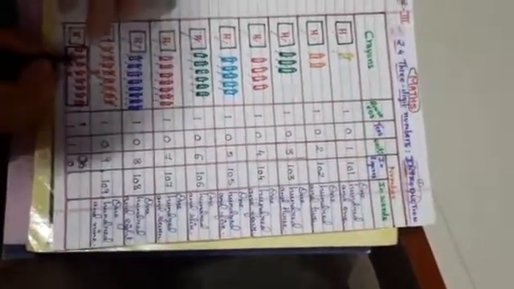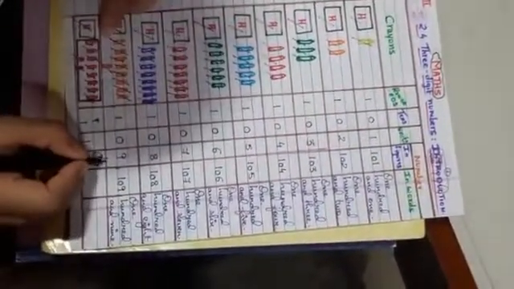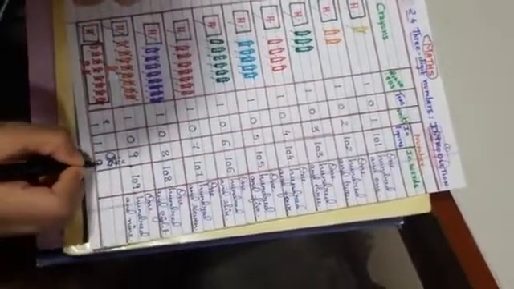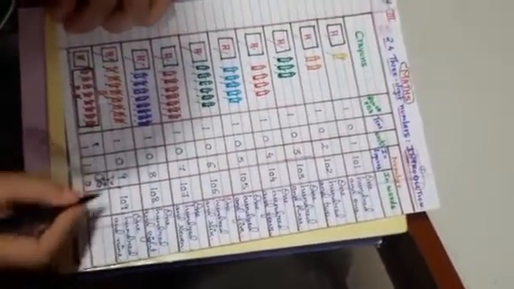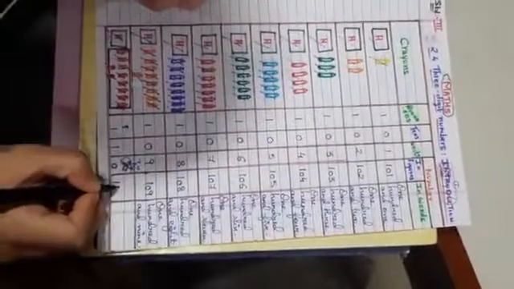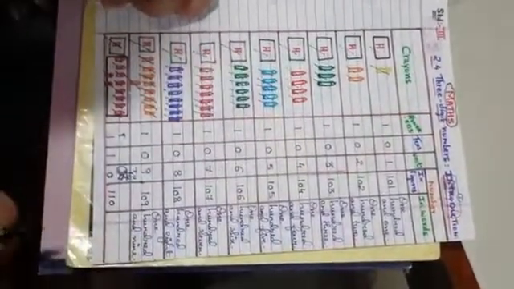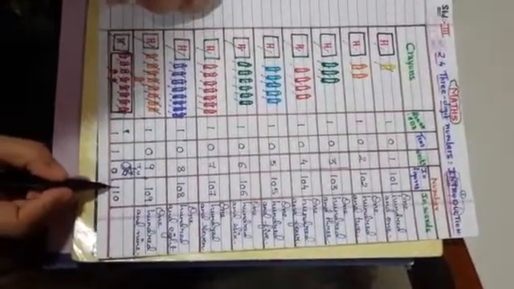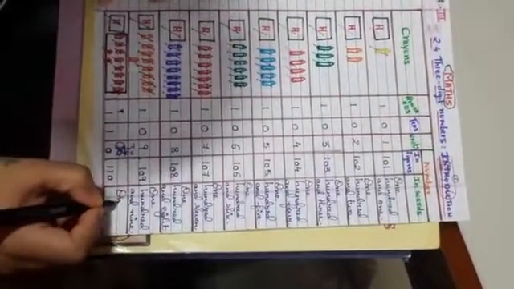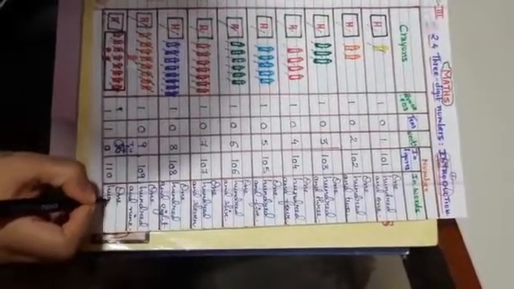See, I repeat, children, here you have 10. This 10 is a 2-digit number. This is units, so 0 in units and 1 will come in tens. So in tens, you will put 1 here. So the number is 110. That means it is called 110.